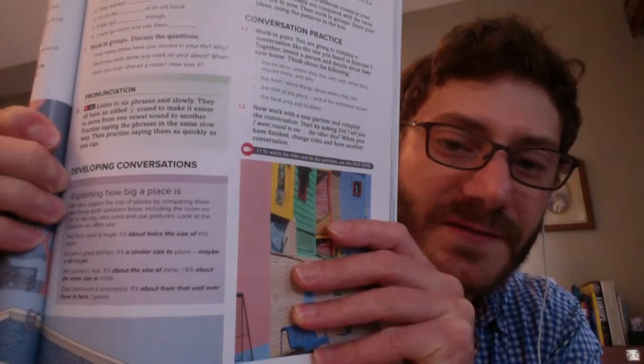Now, moving on, we can't do the listening, obviously, but there's a few things that we can look at, especially when trying to explain. So, can you all look over here for me? Okay, we're going to look at developing conversation. With developing conversations, we're going to look at how we can explain how big a place is.